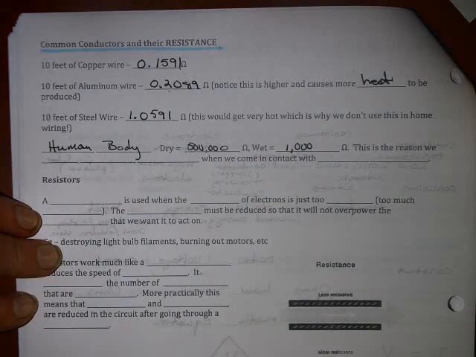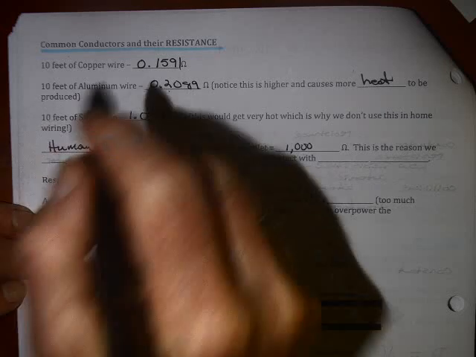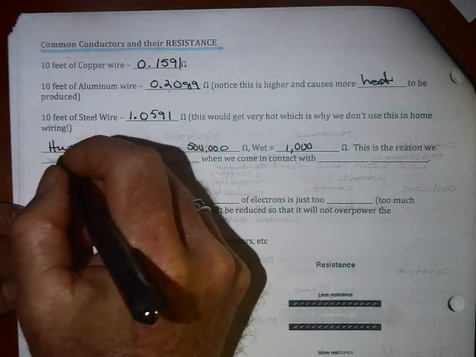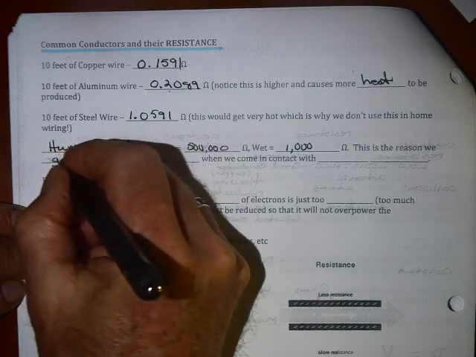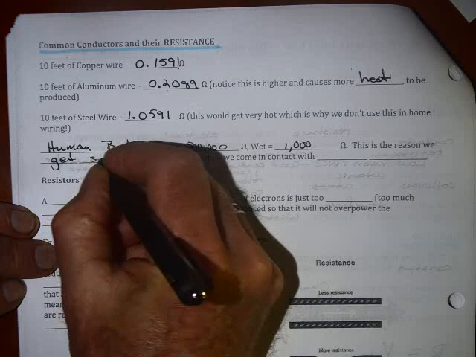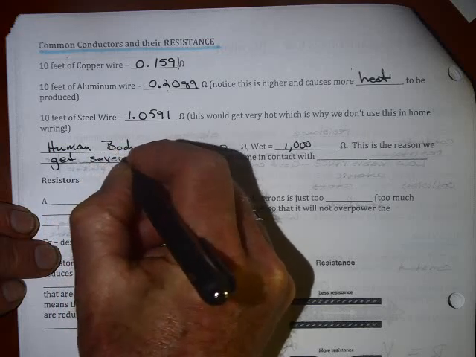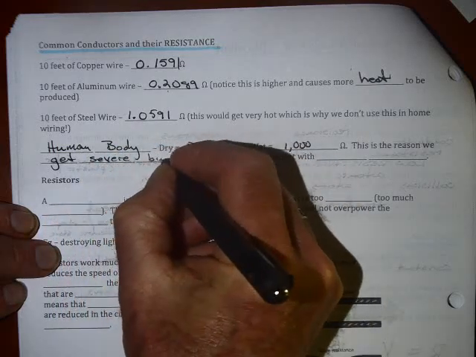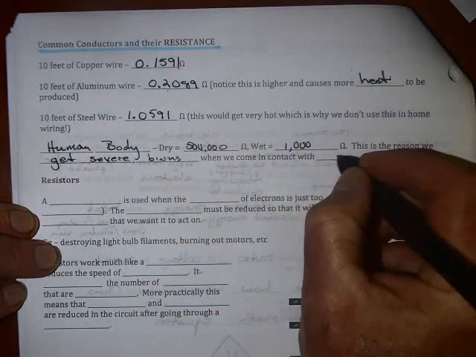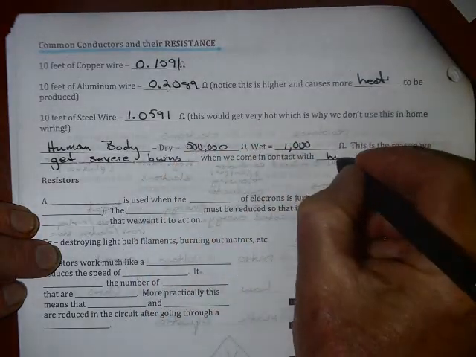It goes down really far. And so this is the reason why we get severe burns when we come in contact with high voltage.